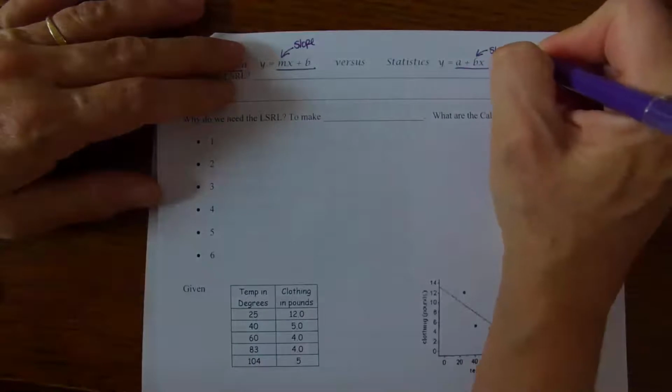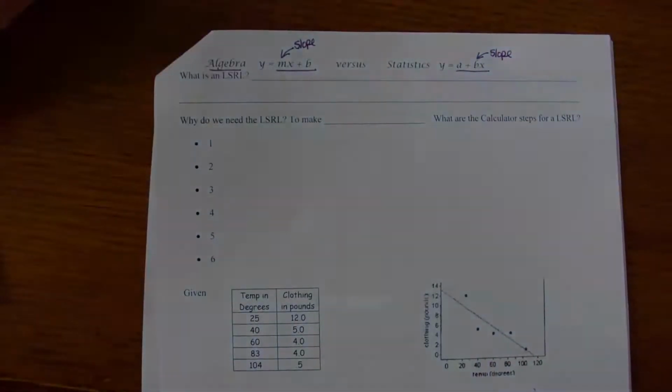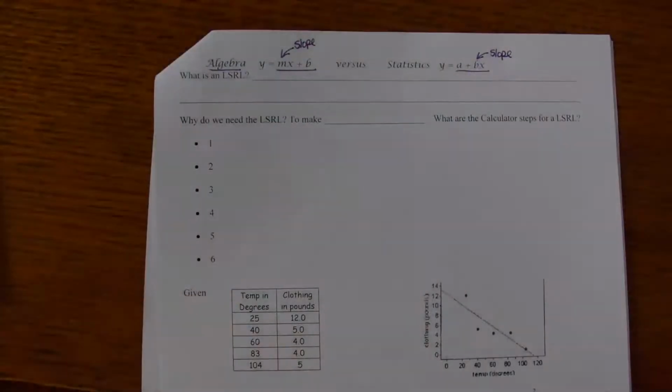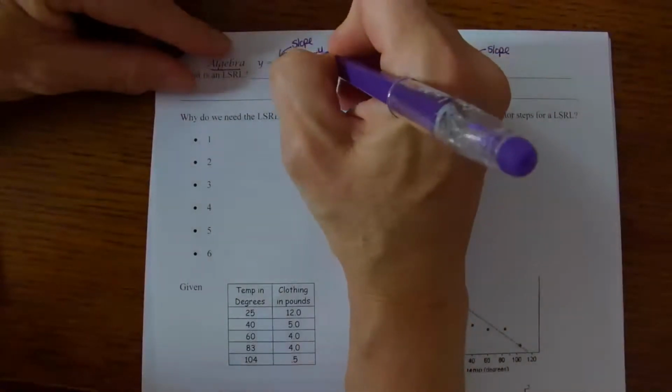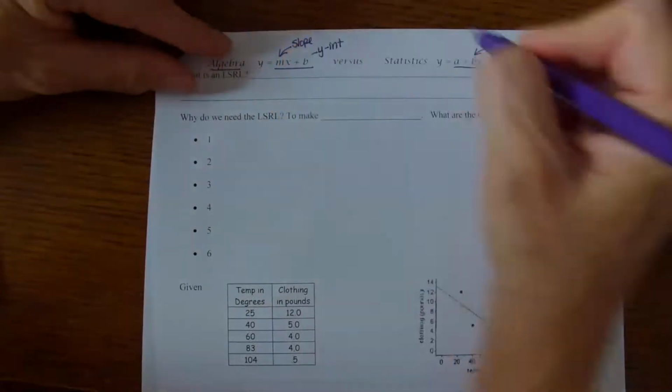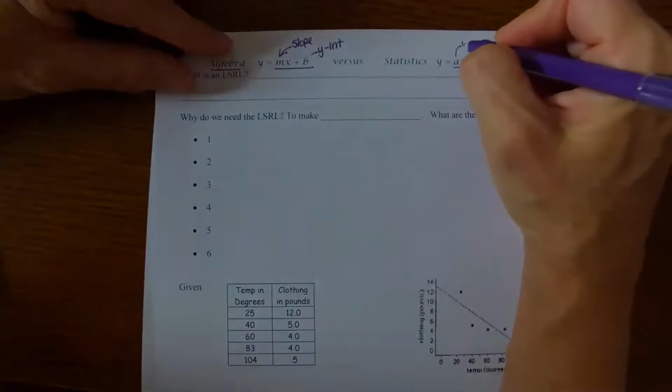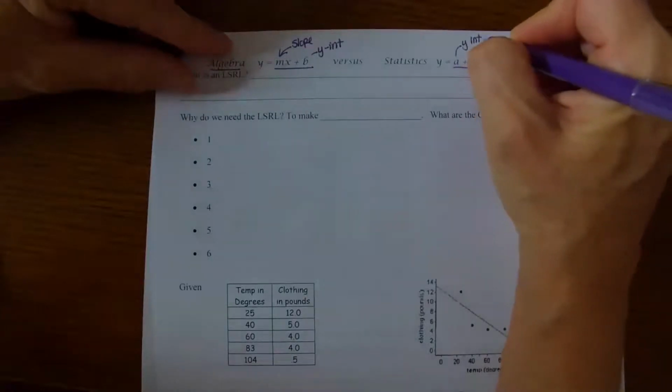So in statistics, they like to call the slope b instead of m. No biggie, it's going to come out the same thing, but you just want to notice that, right? B is the y-intercept in algebra. In statistics, we like to call it a. But if I said 3x plus 4 or 4 plus 3x, you're not going to care whether they're a's or b's. You know that the slope is next to the x and the other number is the y-intercept, right? Just a little thing to confuse you. We like to change it in stats.